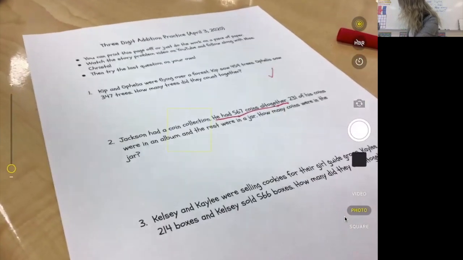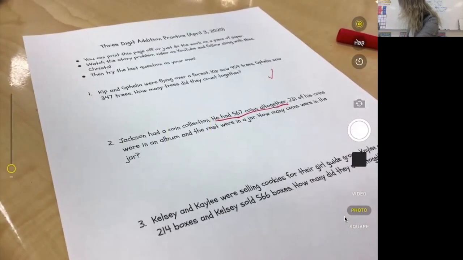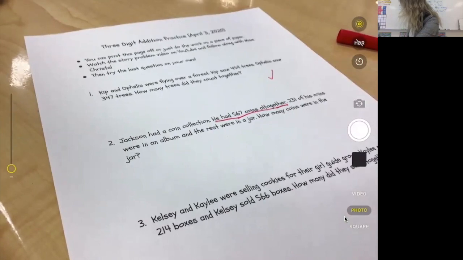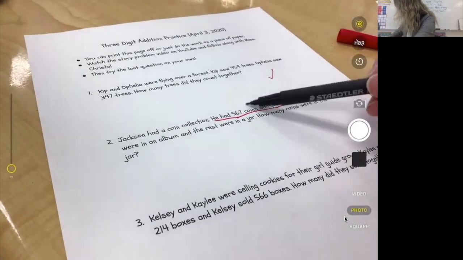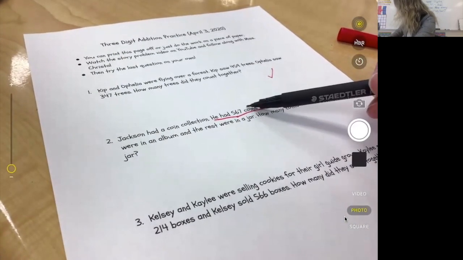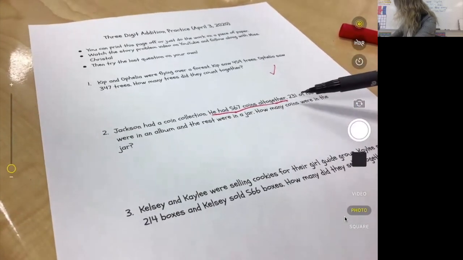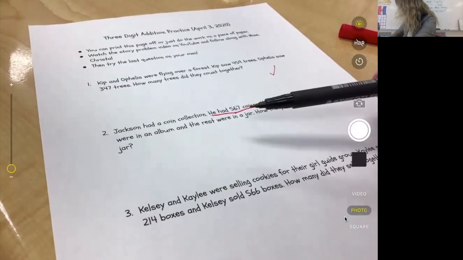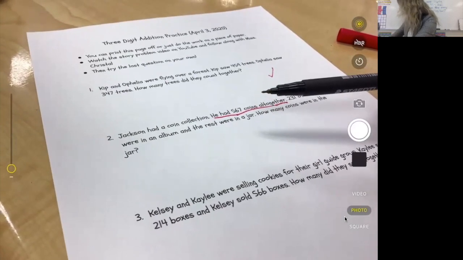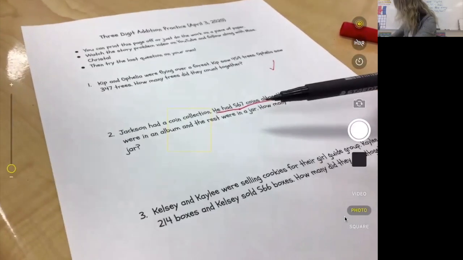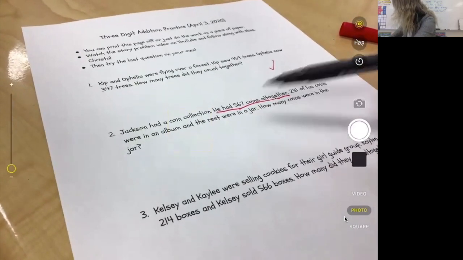The next sentence says 231 of his coins were in an album. So he has 567 coins altogether. Of those 567, only 231 are in an album, a coin album. I didn't know if you guys would know what that was, but picture it. And then the rest of the coins are in a jar.